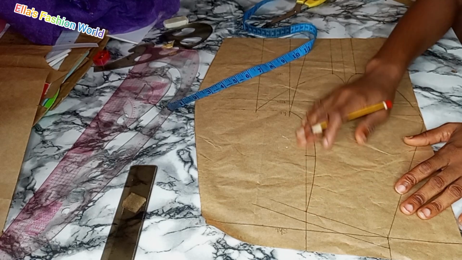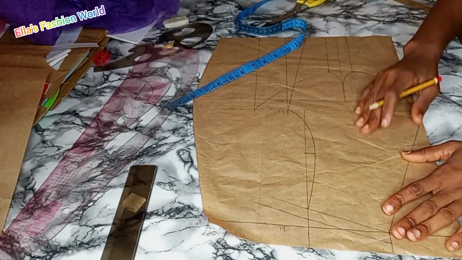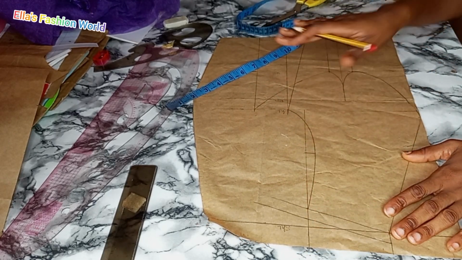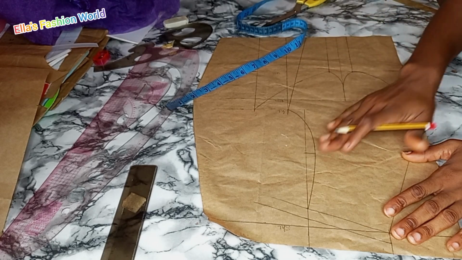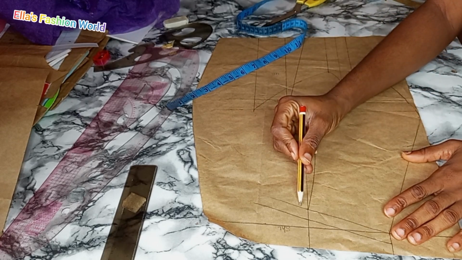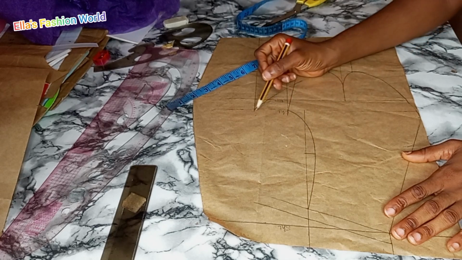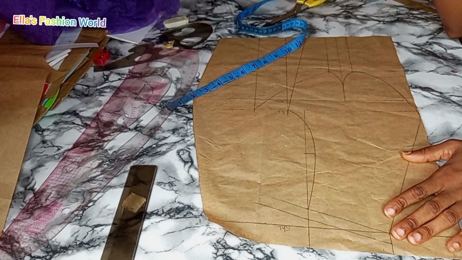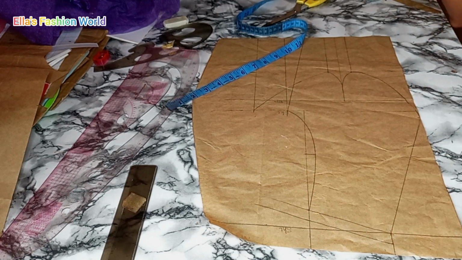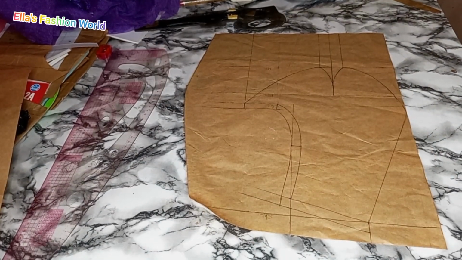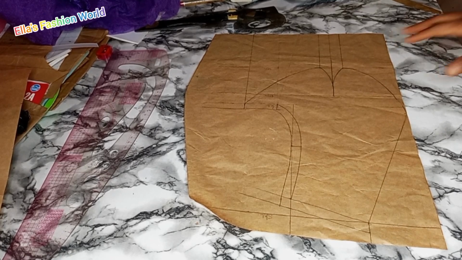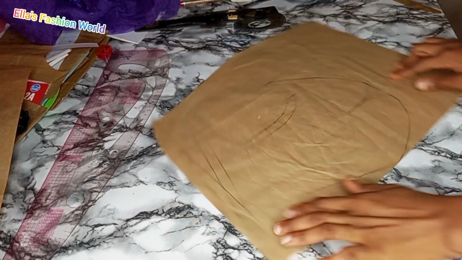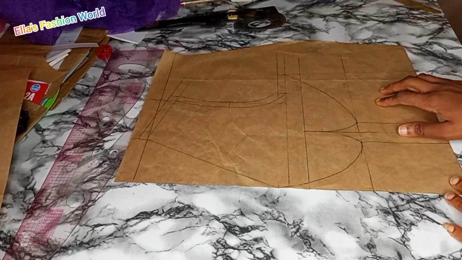Okay, so you can see. Then before I proceed to cut out this pattern drafting here, I'm going to add half an inch seam allowance on my arm origin, okay, for the joining of the sleeve. So I'm going to do just that. So guys, I'm done with the drafting. You can all see, I'm done with it.